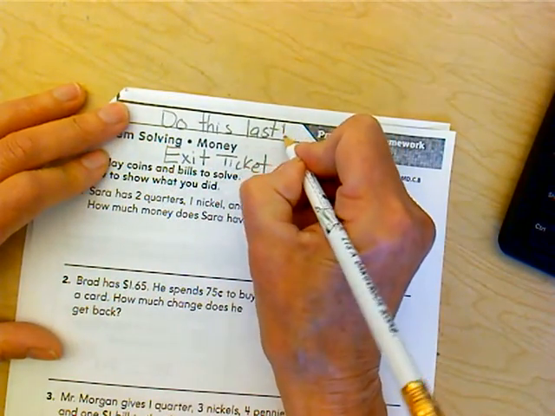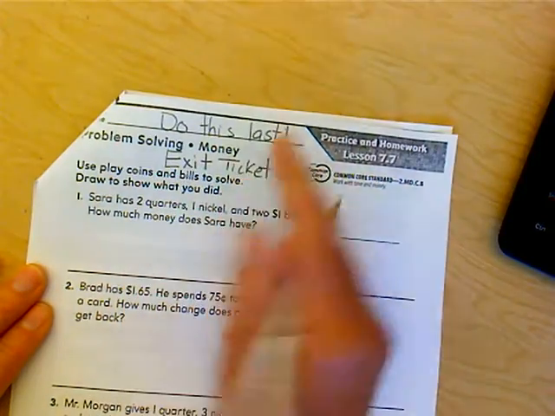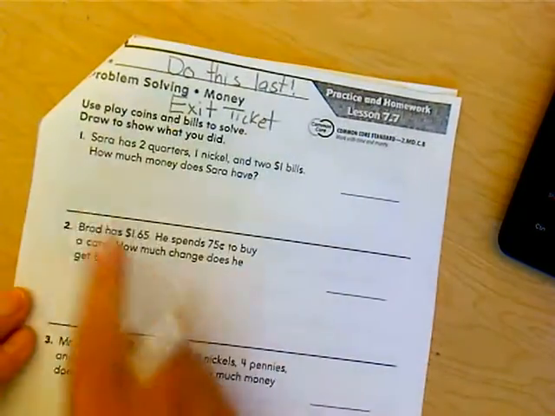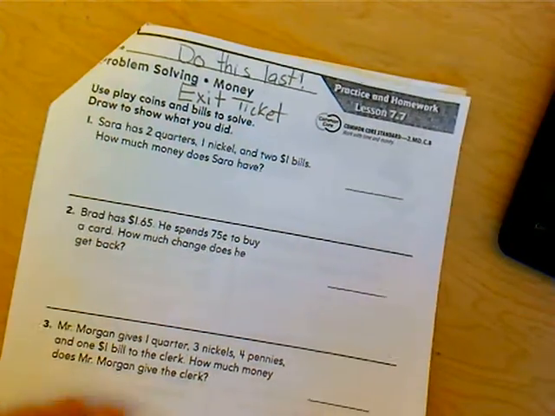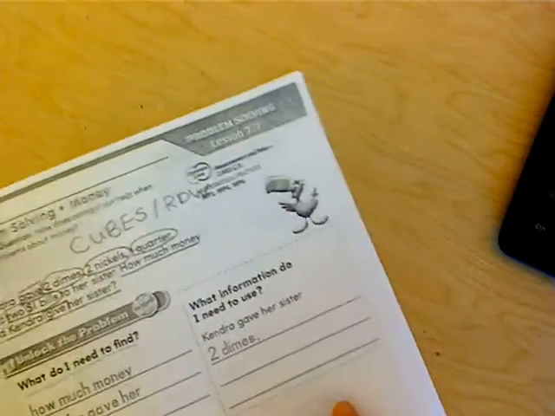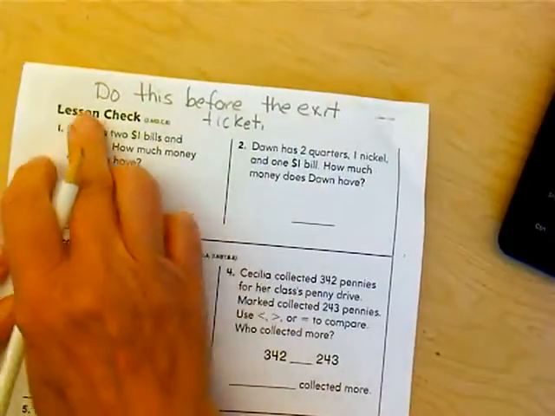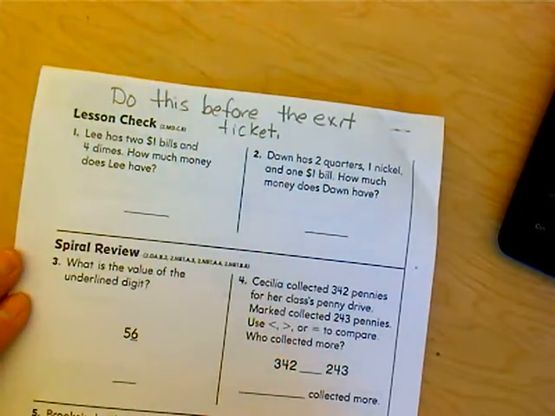And your exit ticket, remember you do this page last. You're going to do this page last and send it to your teacher. And you will need to use cubes and read, write, and draw for all of these as well. All right, and then before you do the exit page, you need to do this page.